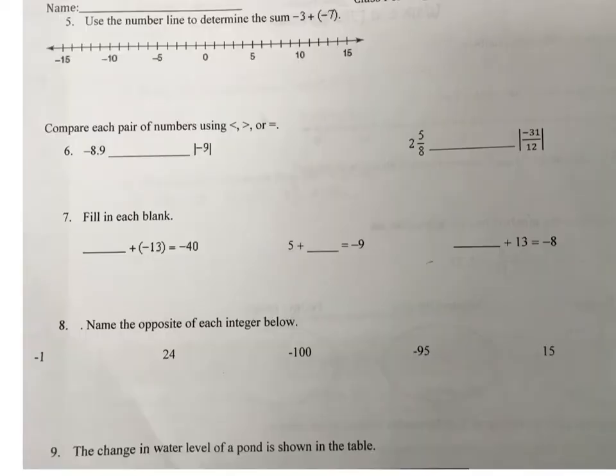Use the number line to determine the sum of -3 plus -7. So remember, we always start at 0. So if I go -3, that means I'm going to the left 3. 1, 2, 3. That's my -3. Plus -7 more. 1, 2, 3, 4, 5, 6, 7. That's the plus the -7 gets us to be -10.